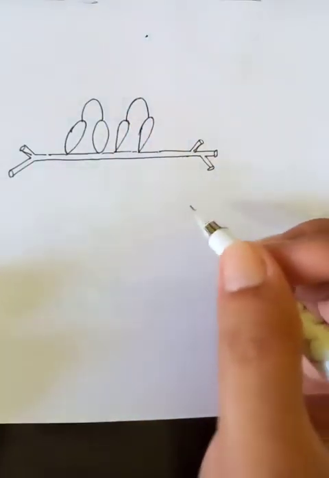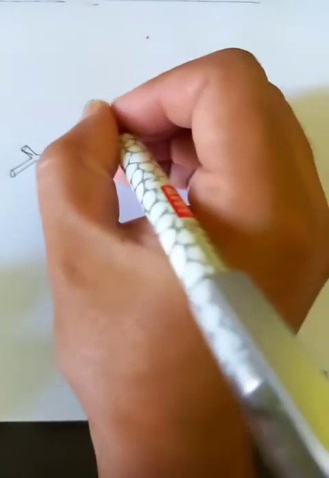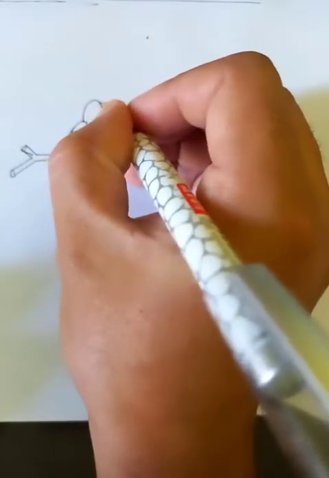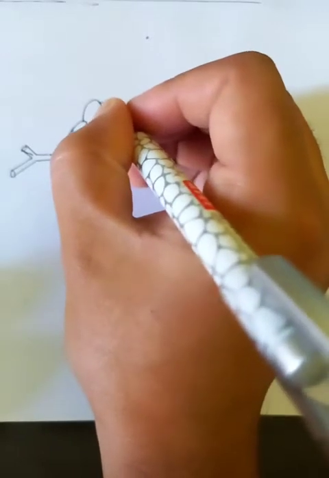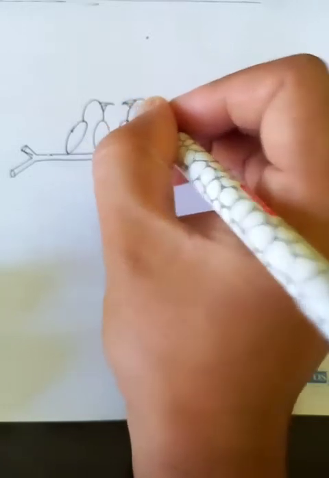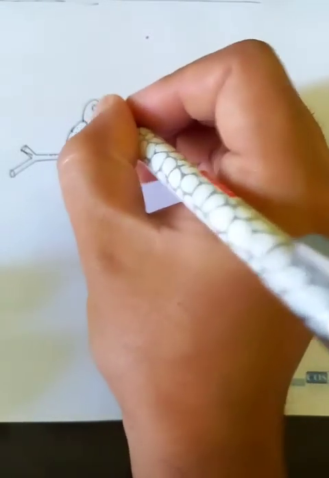All right. So we are doing a little more detailing. These two birds are looking at each other.